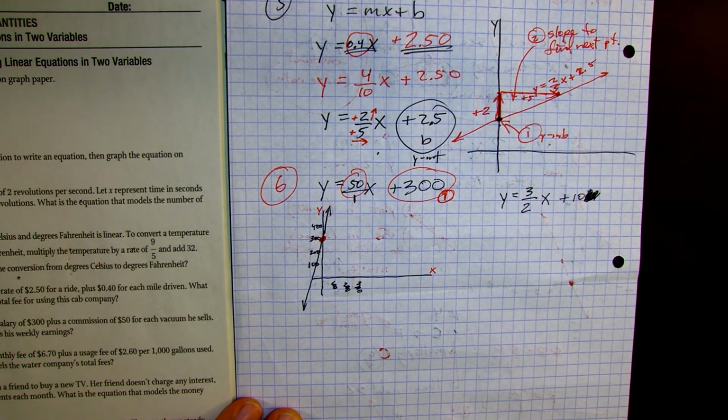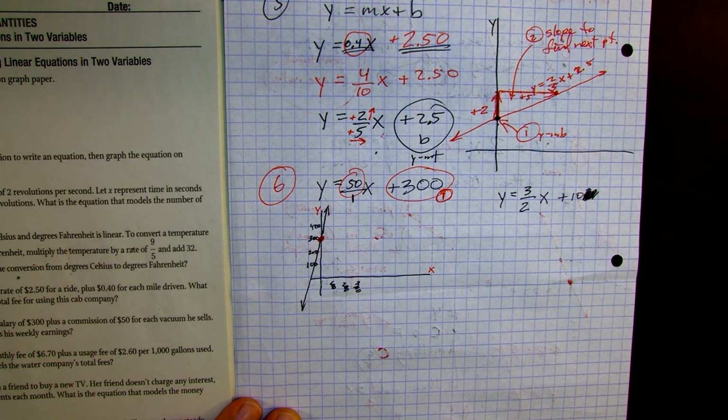There's only 2 things. First, you got to have a starting place. And then a slope is just steps. We use the steps to get to our next point. Starting point, then use the slope steps to get to your next point. Make your line. That's it.